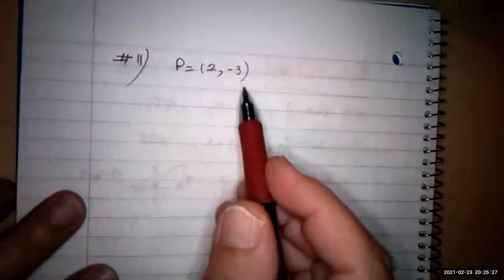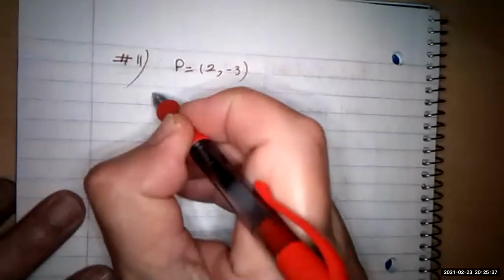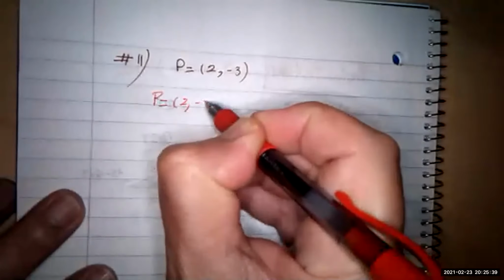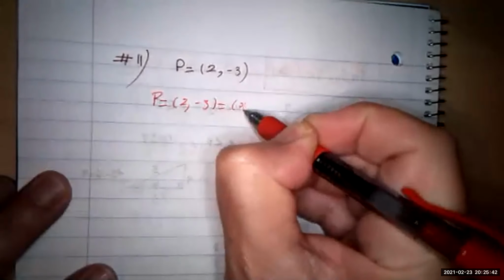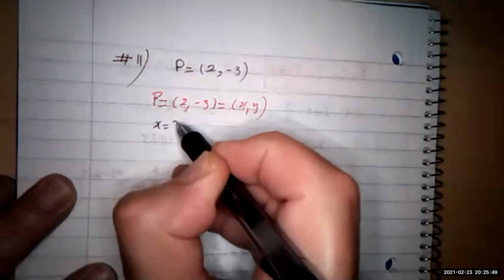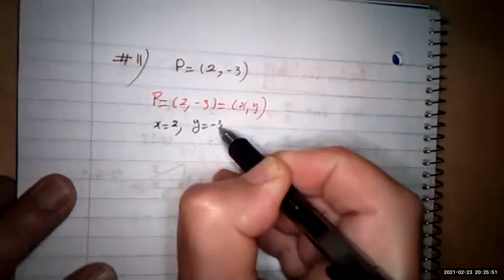And that's it. So the point on the terminal side of the angle is given, and you want to identify the 6 trigonometric functions. When it's a point version, they didn't say that this is going to be right triangle or unit circle type. So what we do, we call it X comma Y. You compare, you get your X is equal to 2, your Y is equal to -3. Quickly, you have to find the R.